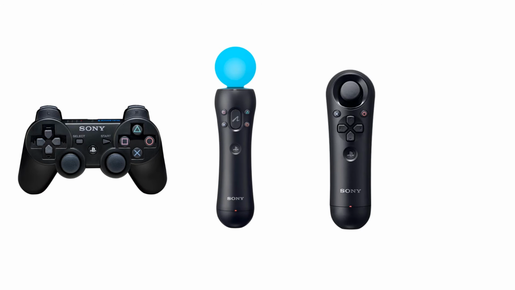Now here are the controllers from the PS3 or PlayStation 3. So we have the 6-axis or Dualshock 3, which is like this. And then we have the PlayStation Move controller, which is like this. It has this ball up here, and it also indicates your player number. And then we have the navigation controller, which I feel like this navigation controller plus the Move controller might be a Wii Remote plus Nunchuck ripoff. So this would be your Nunchuck, and this would be the main Wii Remote.